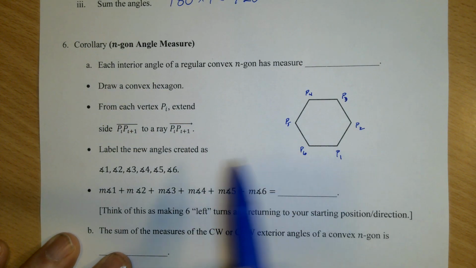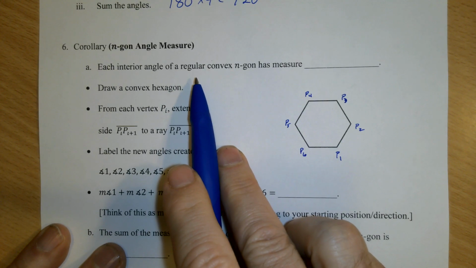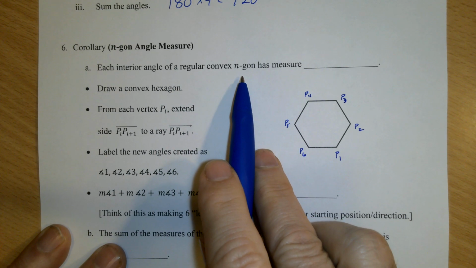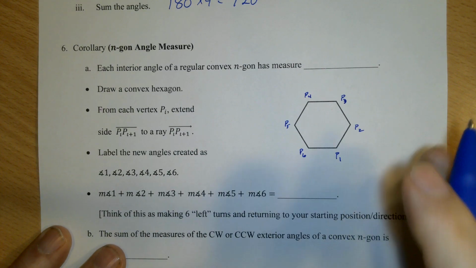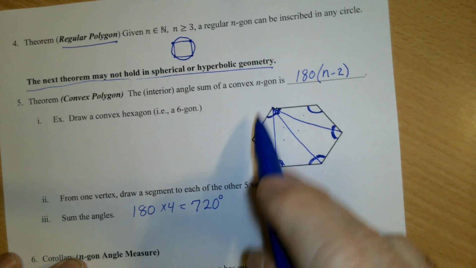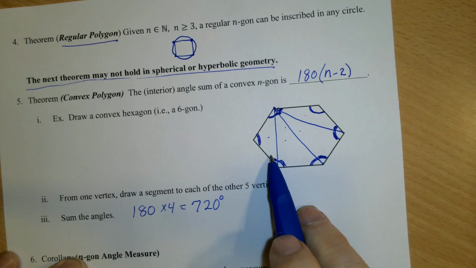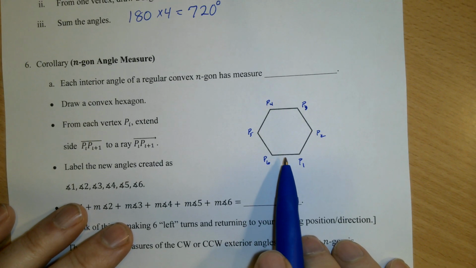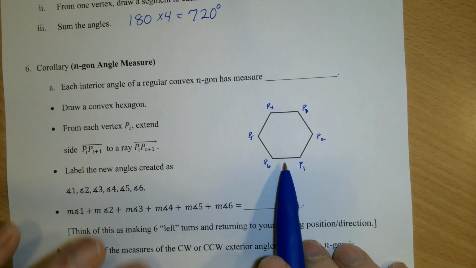Each interior angle of a regular convex n-gon is going to have measure what? Well, this is not regular. This one isn't. But if it were, it might look something like this. This looks like a regular 6-sided polygon.